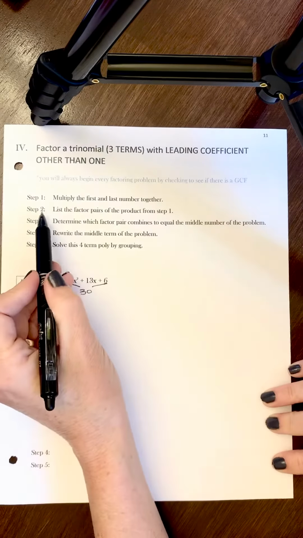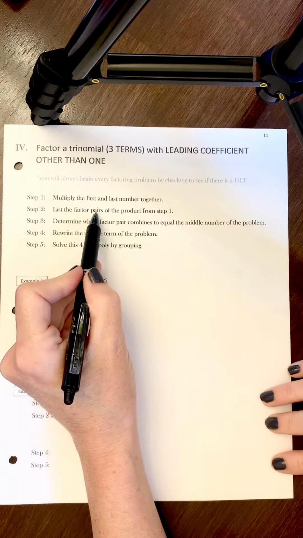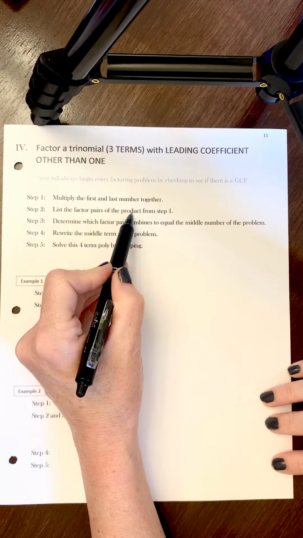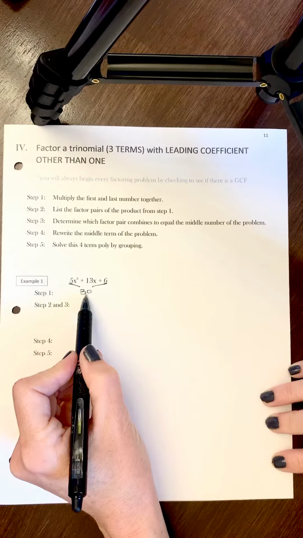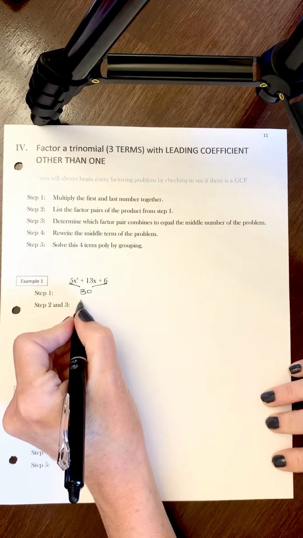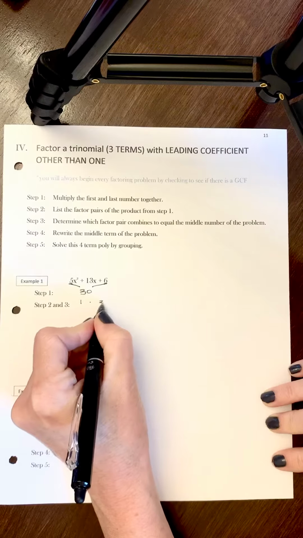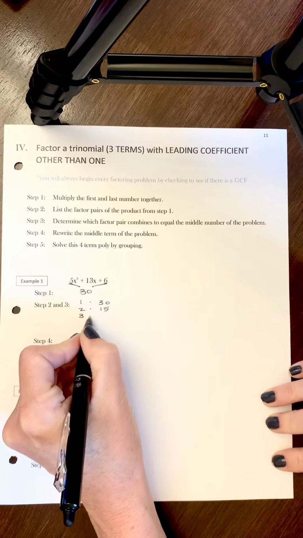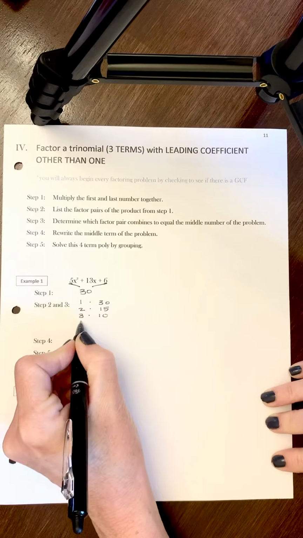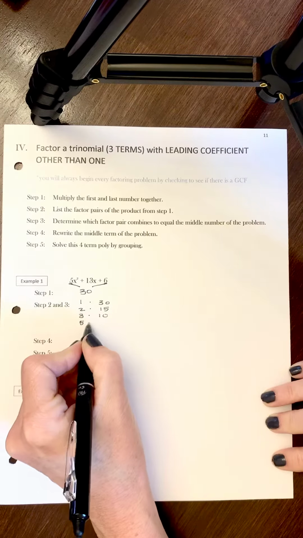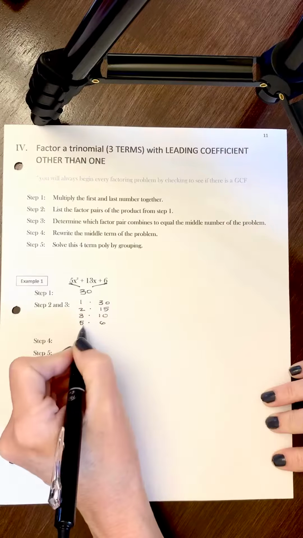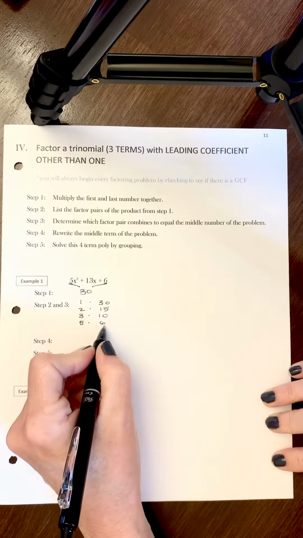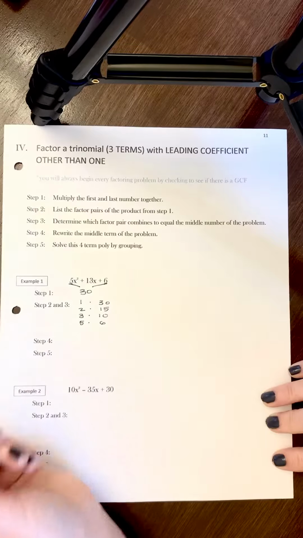Okay, simple. Step 2, list the factor pairs of that product. The product was 30, so I'm going to list the factor pairs for 30. That'll be 1 and 30, 2 and 15, 3 will go into 30 10 times, 4 won't go into 30, 5 will go into 30 6 times, and then we're circling back around because 6 will go into 30 5 times. All right.